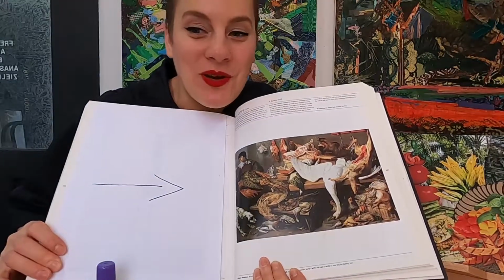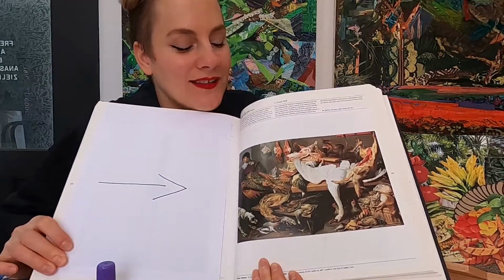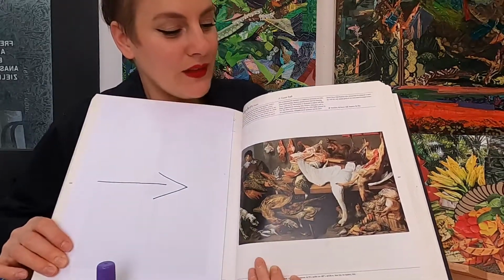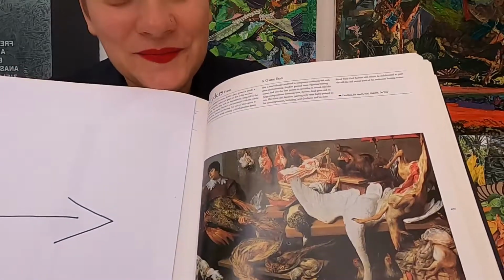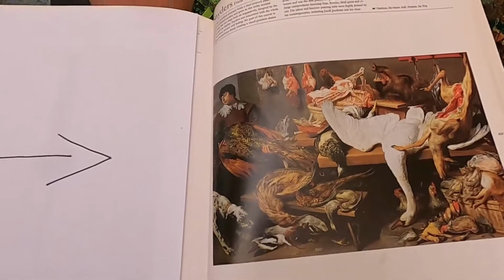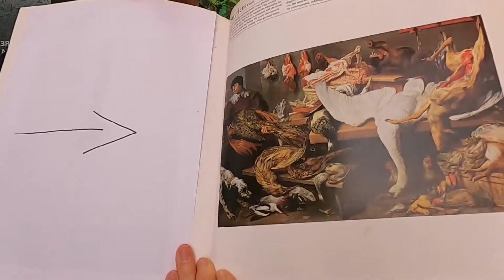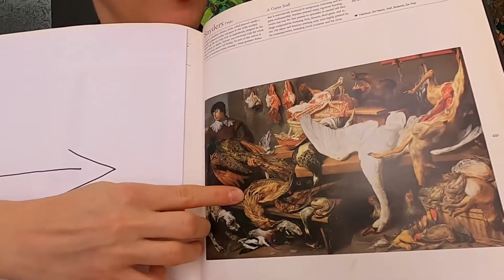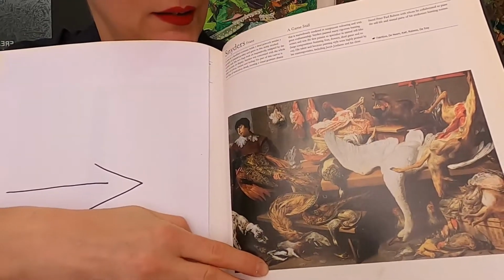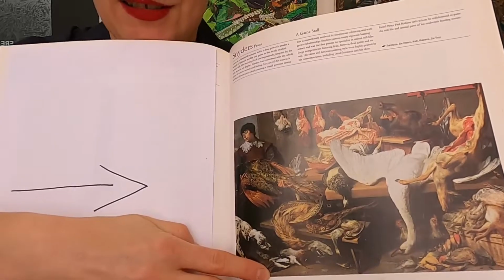So, I'm going to show you a couple Dutch painters. This is Frans Snyder, and you can see here that he has this painting, and this table is just overflowing with birds and cuts of meat.